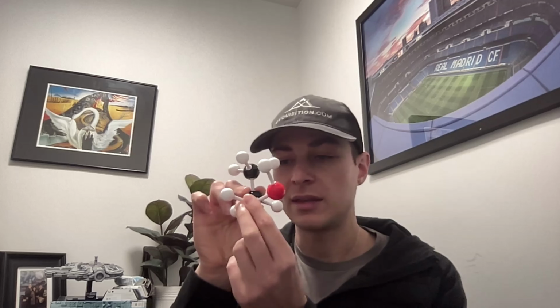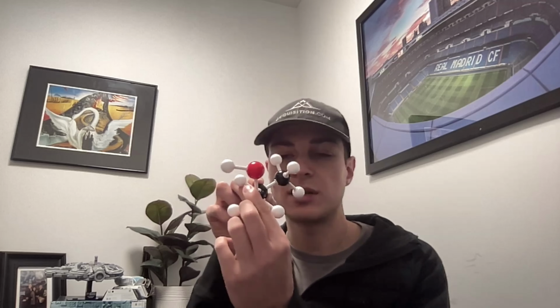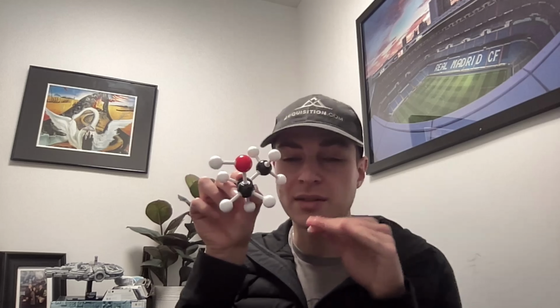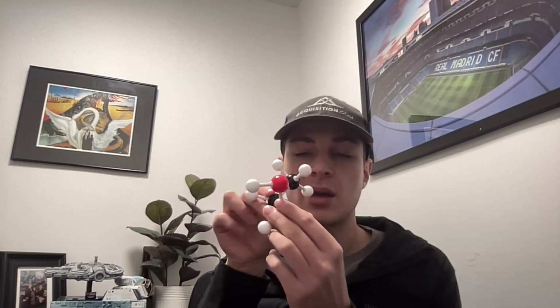Here, we had the back one rotating. You would have a local minimum when you have this orientation, a 60-degree gauche relationship between the OH and the CH3, a local minimum, but still higher energy compared to all the way staggered anti.